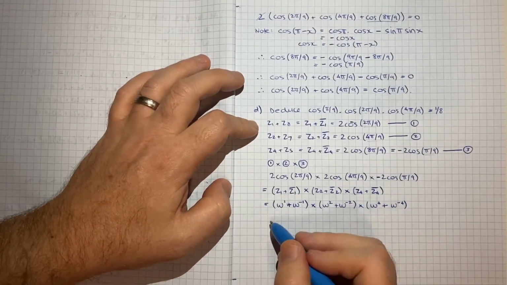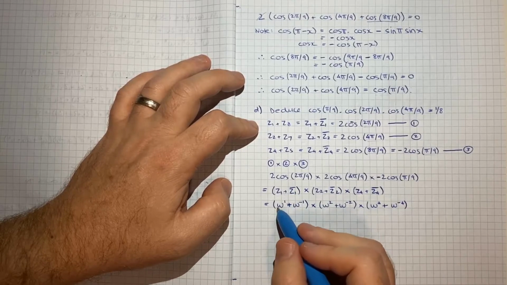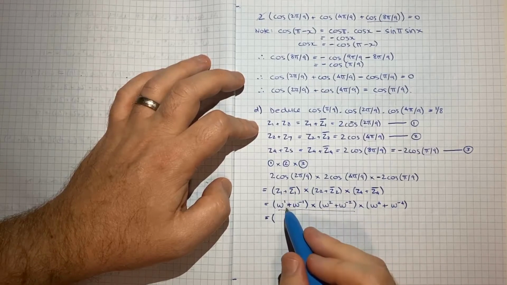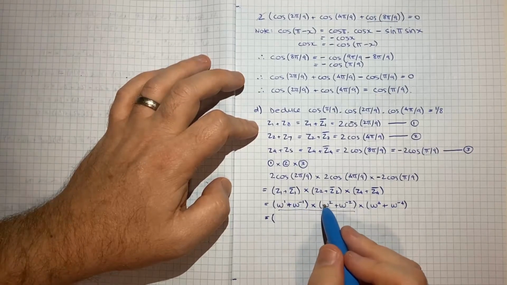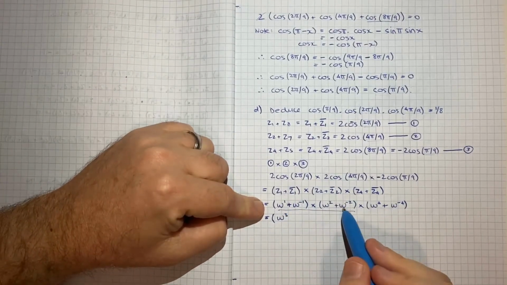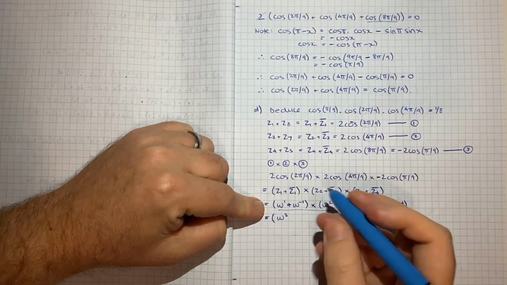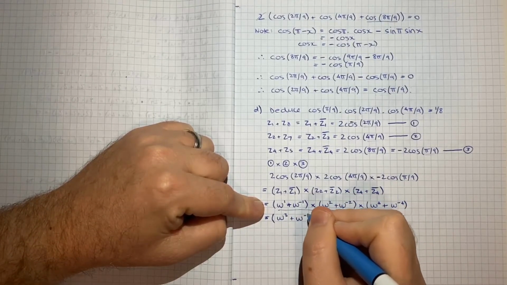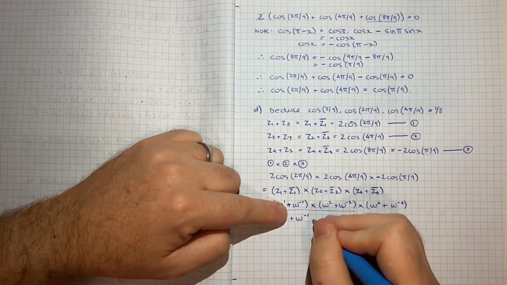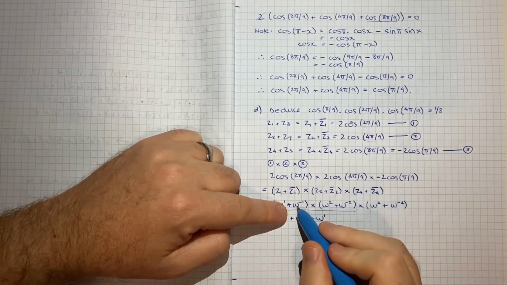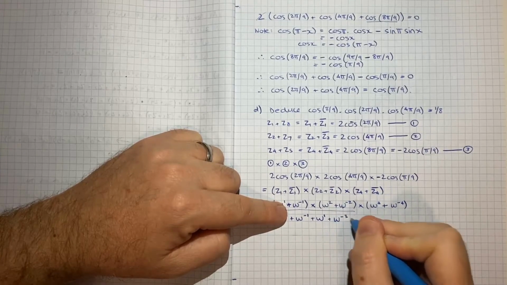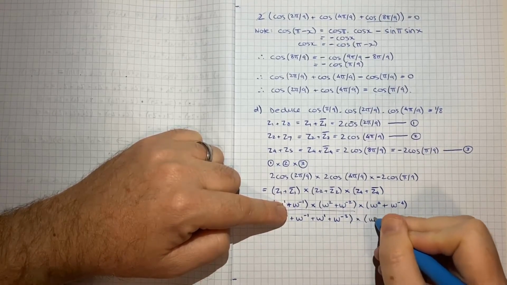Because now what we can do is, I'll do it very slowly and step by step, expand out these brackets. First I'll expand these two brackets, so we'll go w to the 1 times w to the 2, so that's going to get us w to the 3. Then w to the 1 times w to the negative 2 gives us w to the negative 1. Now w to the negative 1 times w to the 2 is plus w to the 1. W to the negative 1 times w to the negative 2 would be w to the negative 3. We're just adding all the exponents.